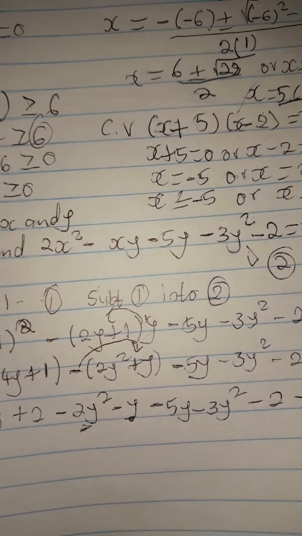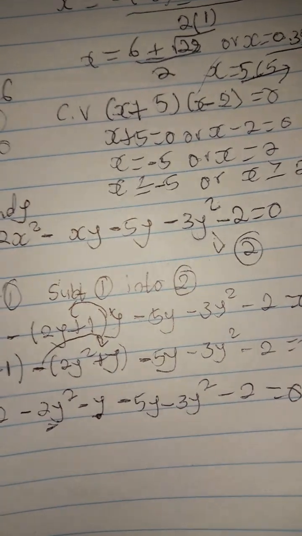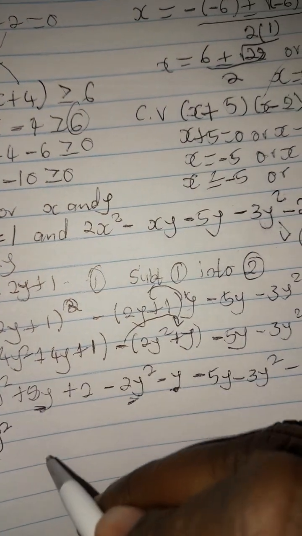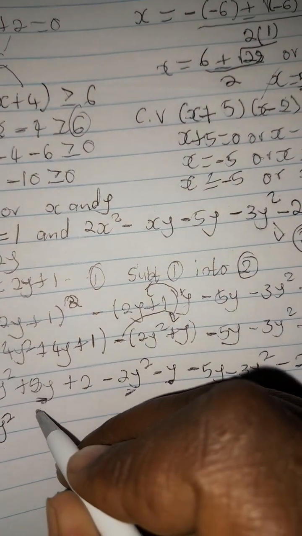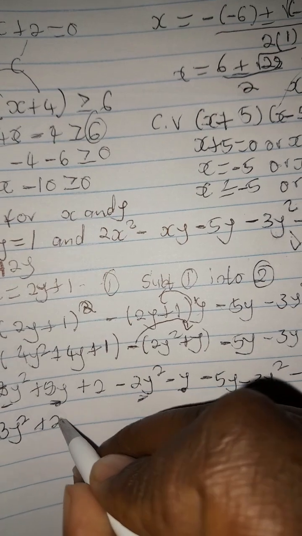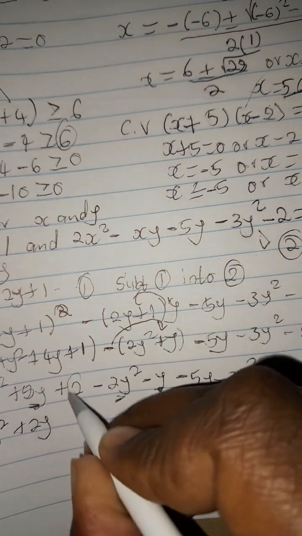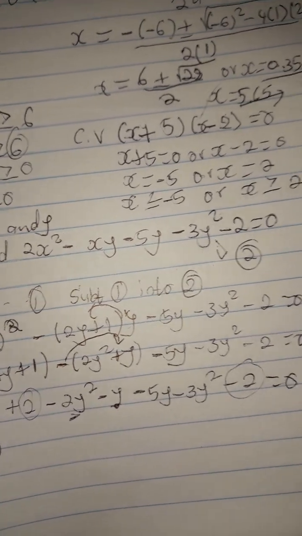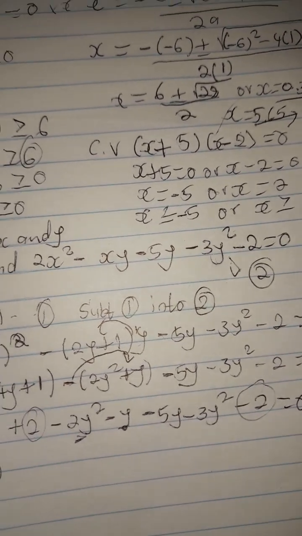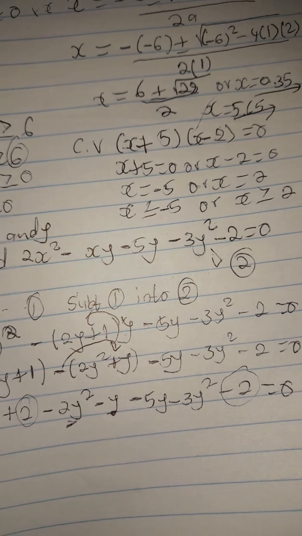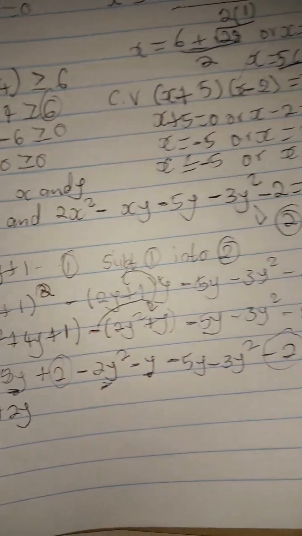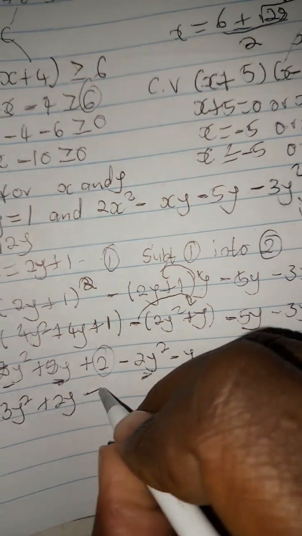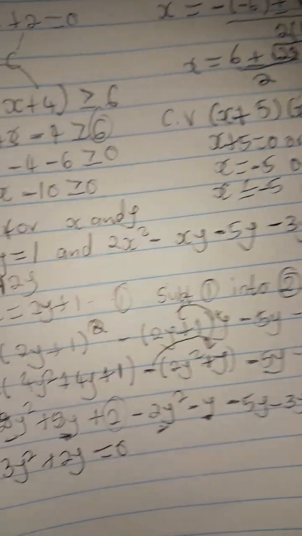At the end, we are going to have positive 2y. Then let's go to the constants. 2 minus 2, that's going to be 0. Do we have another constant there? We don't have another number or constant, so then let's equate to 0.